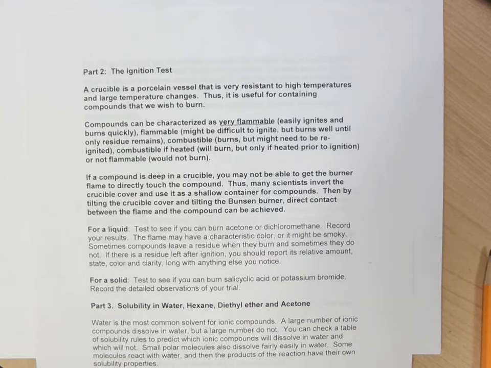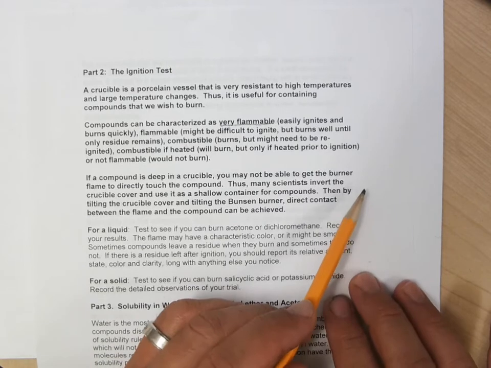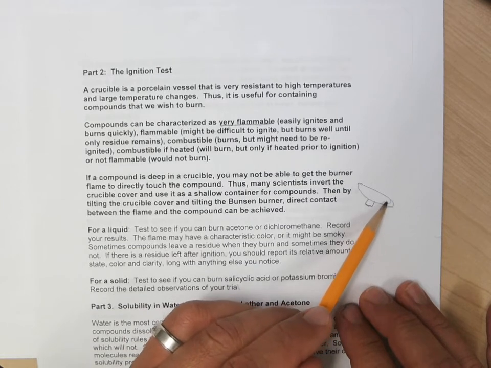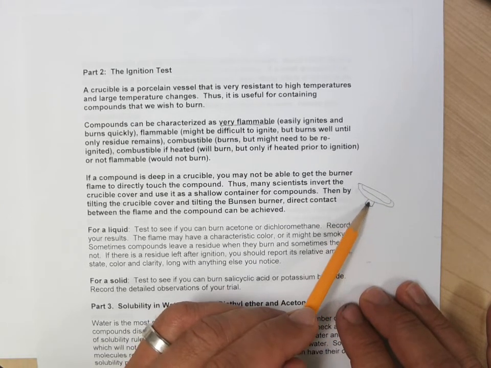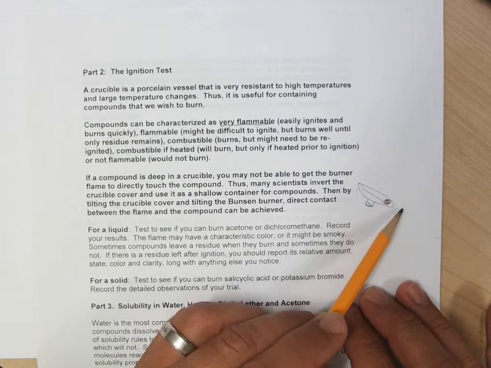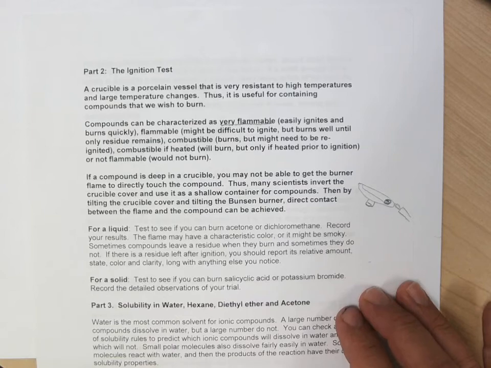Now sometimes when you do the experiment, if you have your flame too hot and you put it on there for a prolonged period of time, saying, hey, maybe this is combustible if heated, you can vaporize something that's not flammable. So you don't want to try to heat excessively. What we normally would do for this is take a crucible top. So a crucible top is like this, upside down. There's a little handle, and we put a little bit of compound in the corner of the crucible top, and then bring in a Bunsen burner at an angle and touch the flame to the crucible top.